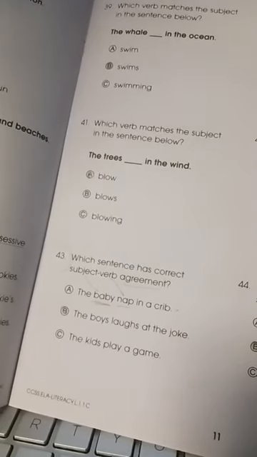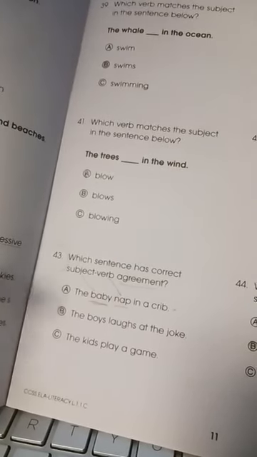Because it doesn't make sense. Okay, and so how can we make it into an agreement is what I should have said. By taking away the S, so it says the boys laugh at the joke. Great job. That's how you make a subject-verb agreement.